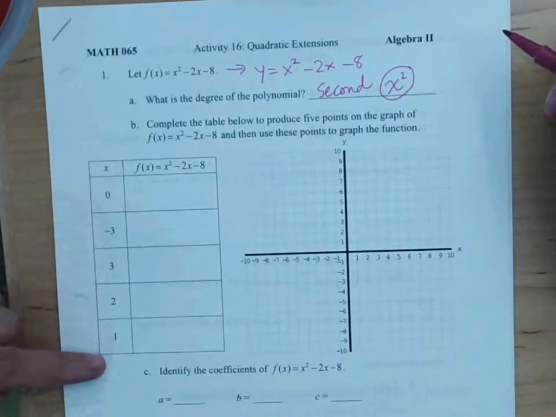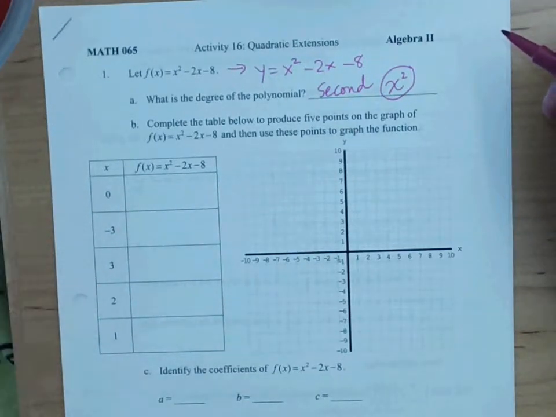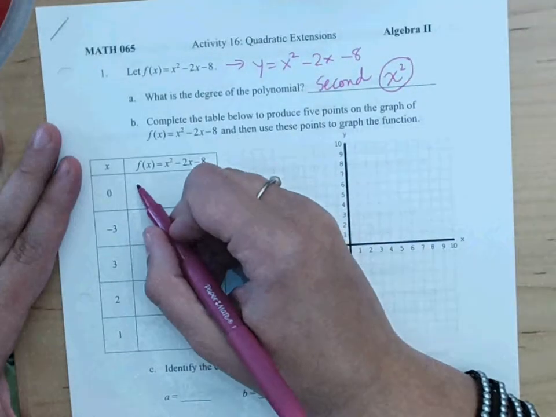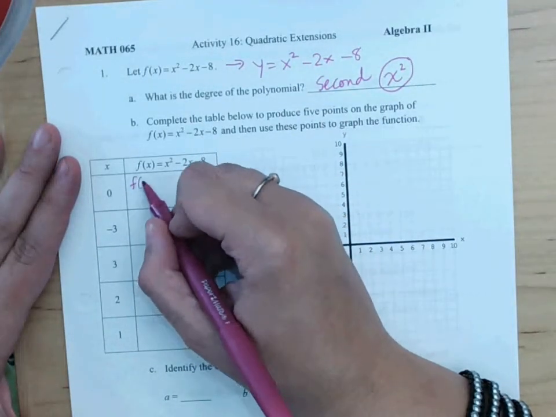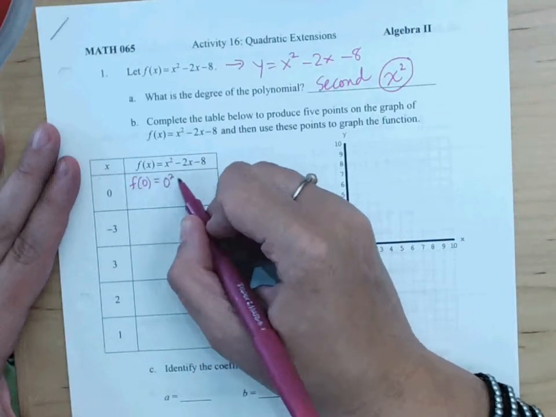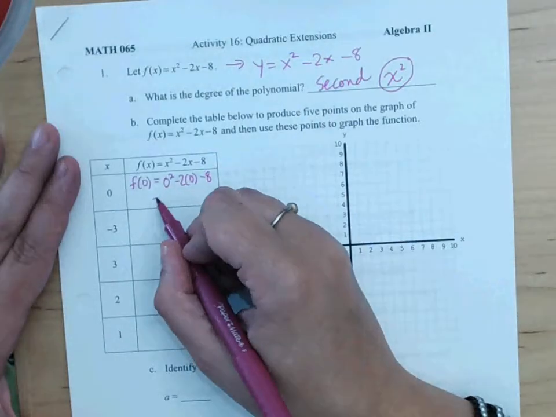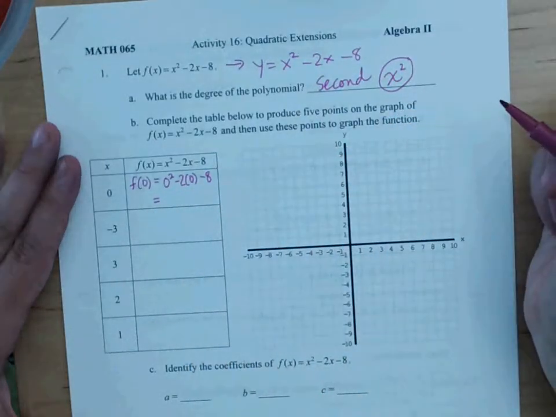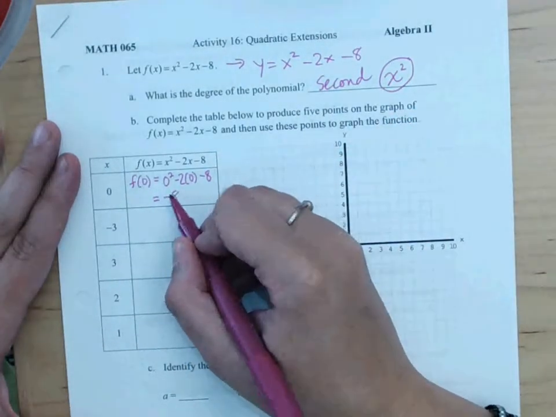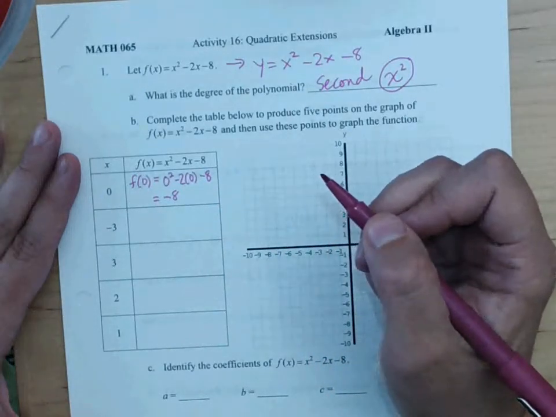So they're giving us a table of values here, and literally this is the very first thing you learned with graphing lines, correct? You could plug these numbers in. F of 0 equals 0 squared minus 2 times 0 minus 8. So what does that equal, when all is said and done? Negative 8. So that ordered pair is 0, negative 8.